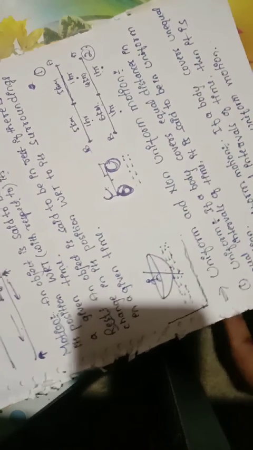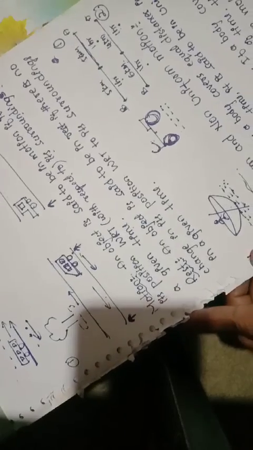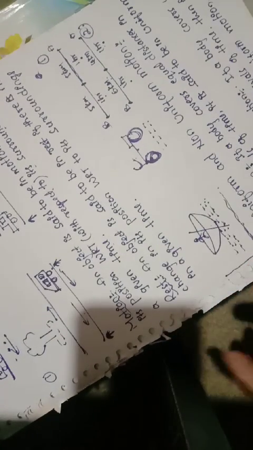Is it clear now? Next, suppose I'm asking you a question. You can see fans in your houses, right? Ceiling fans. How are they rotating? What type of rotation is this? You just think of it. And tomorrow we'll discuss how many types of motions there are, like oscillatory motion, translatory motion, and also rotatory motion. You will learn in detail.